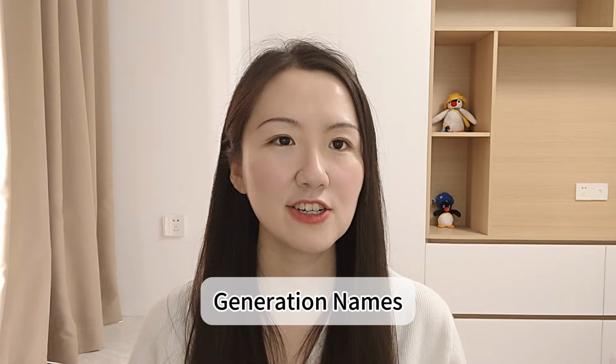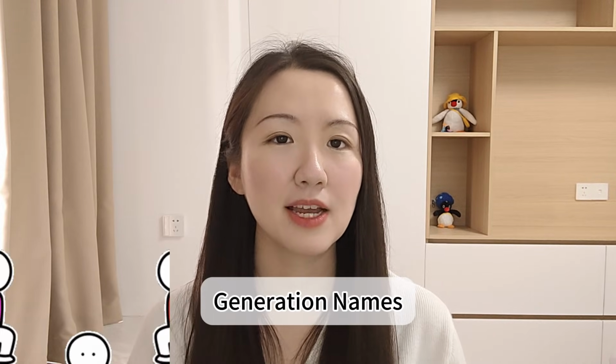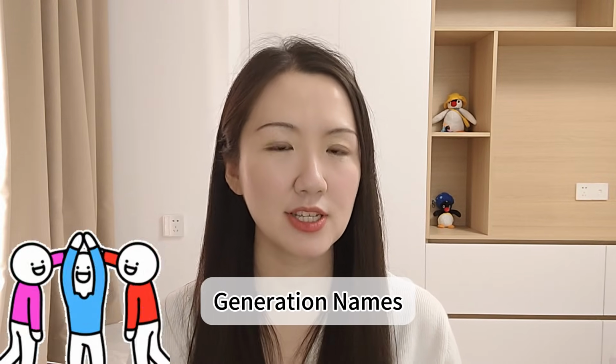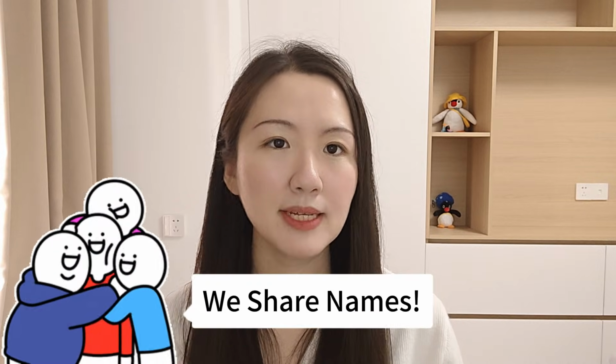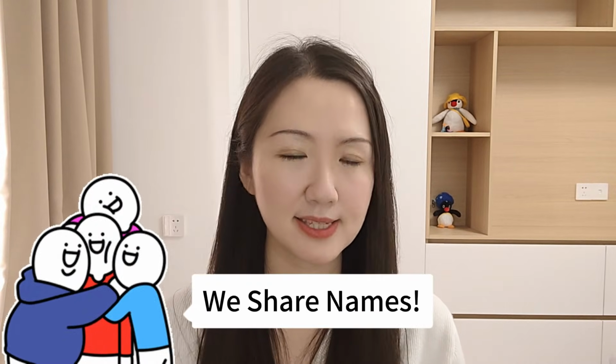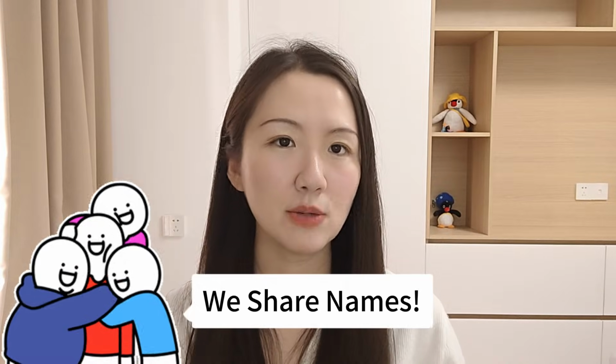Here is a fun tradition. Generation names. They're not as common now, but they were quite prevalent in generations before the 80s. In some families, siblings and cousins share a common character in their given names, indicating their generational position within the family. It's like a built-in family club membership. So if you and your cousins all have Jian in your names, you are all part of the same generation.